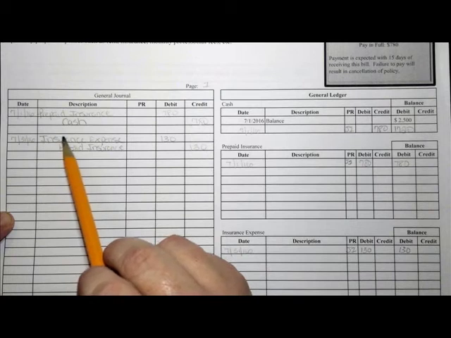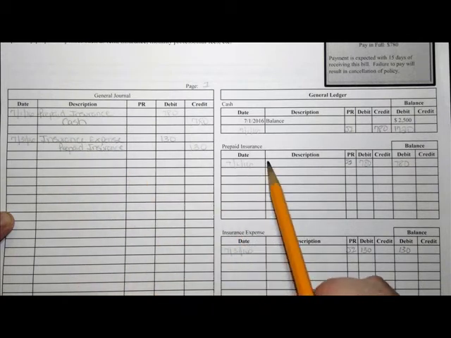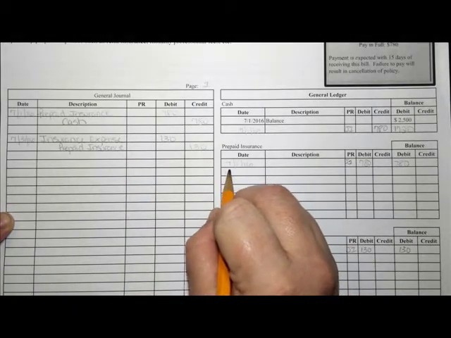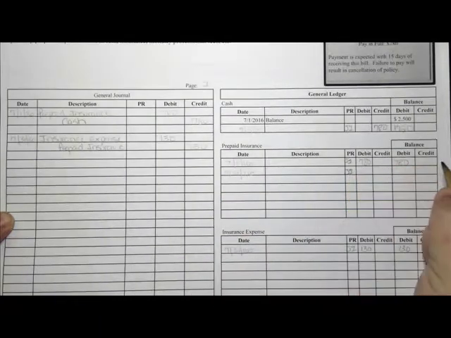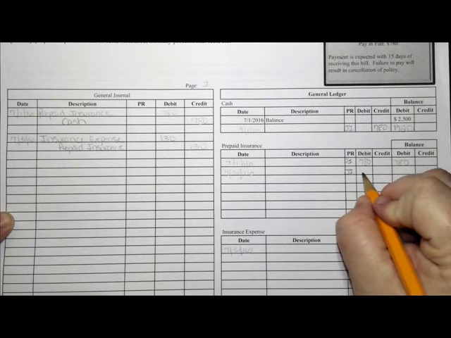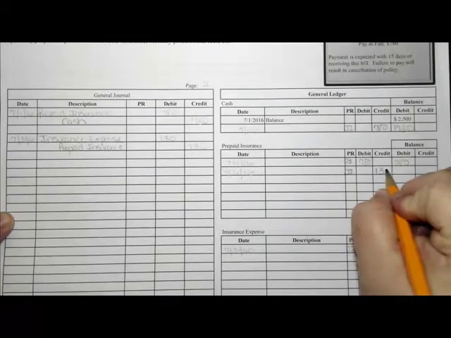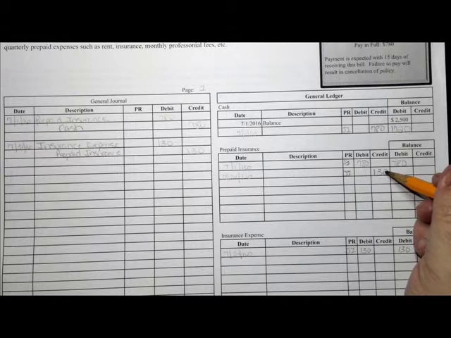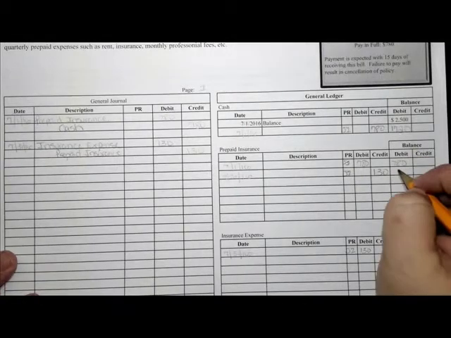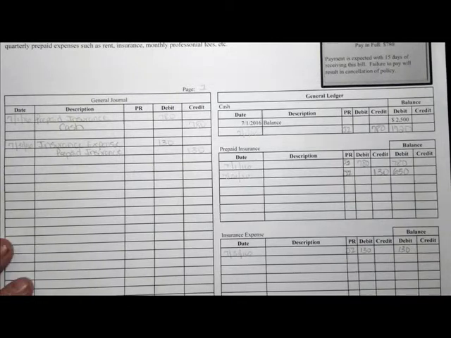We credited prepaid insurance for $130. So on 7/31, journal page number 1, we credited this account for $130. And if we had a debit balance of $780 and we just credited for $130, we now have a balance of $650 left in this account.